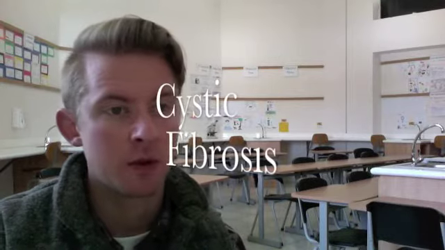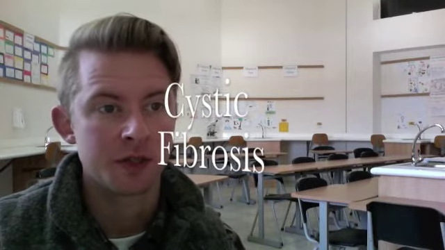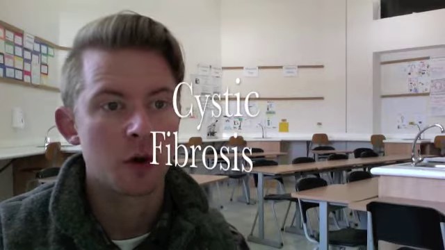The first example that we'll discuss is cystic fibrosis. This is an autosomal recessive disease. It affects the CFTR gene on chromosome 7. The protein that is produced is an ineffective chloride ion channel.